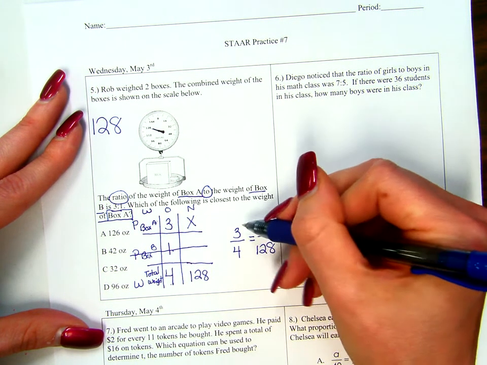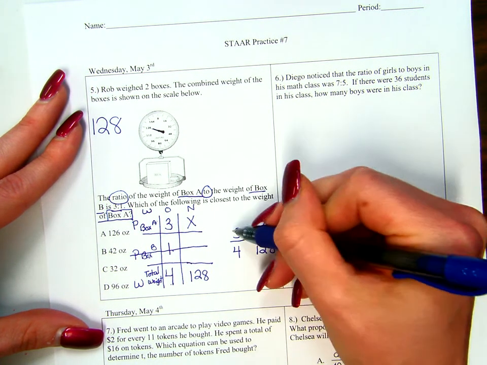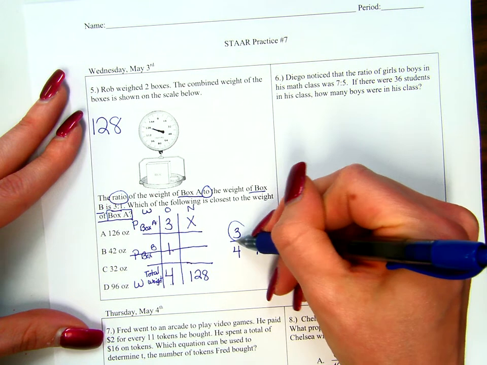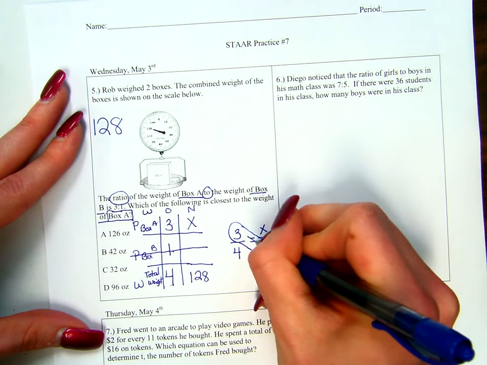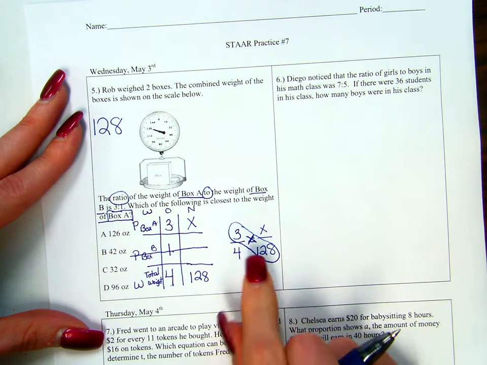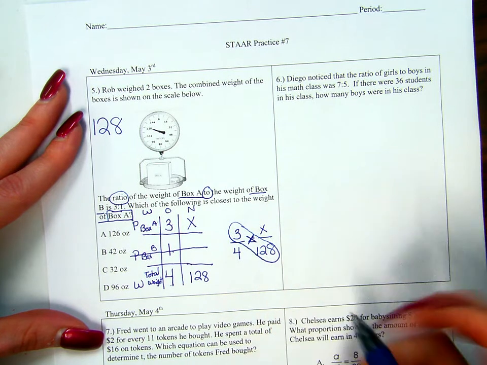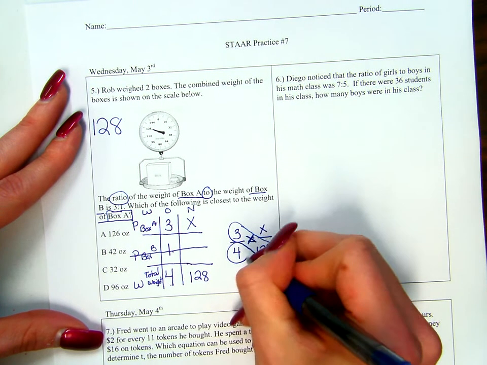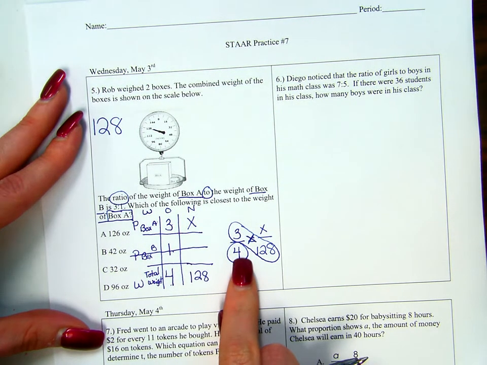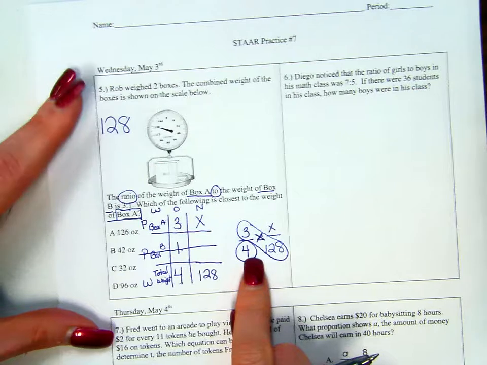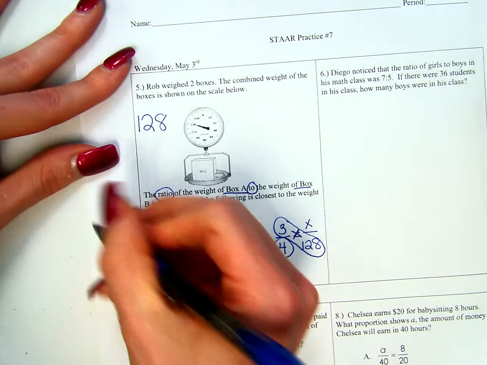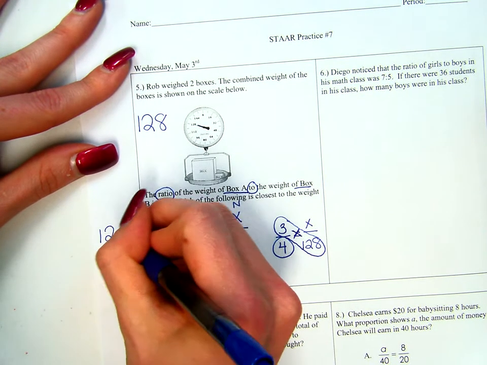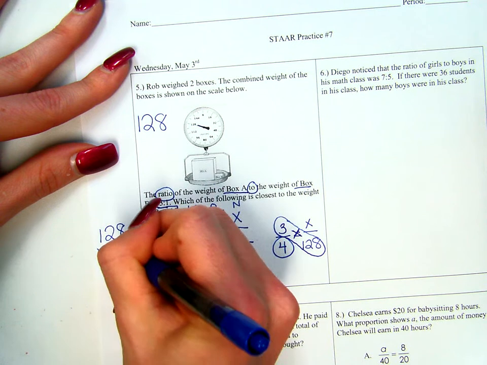So remember, our bat is the 2 numbers that are diagonal from each other. So the bat is what we multiply. So we're going to multiply 128 times 3, and then our ball is going to be what we divide by. So we know that we're going to divide by 4 after we get that. So I'm going to come over here and take 128 and multiply it by 3.